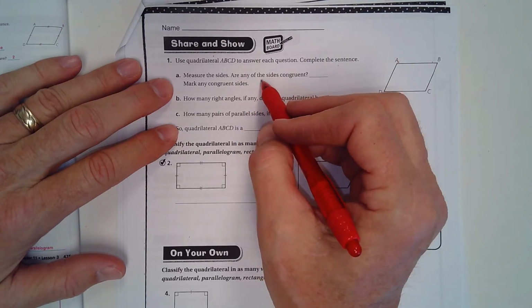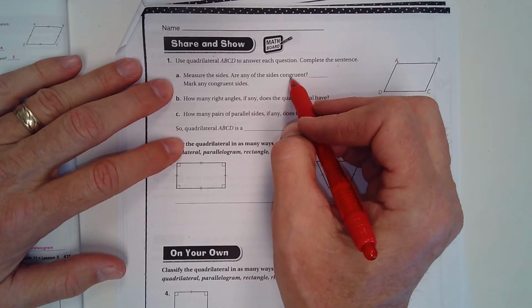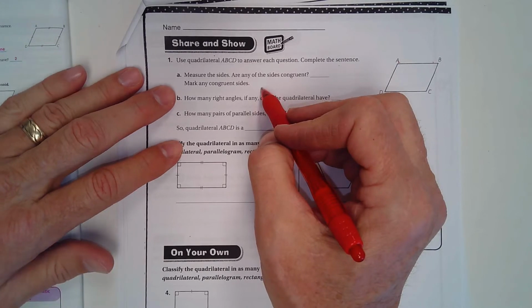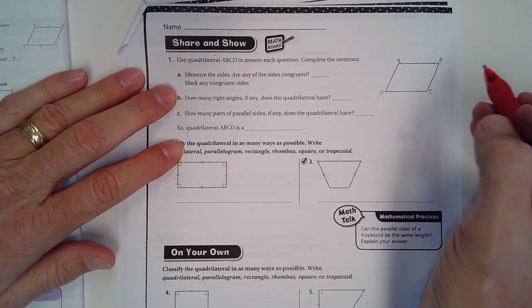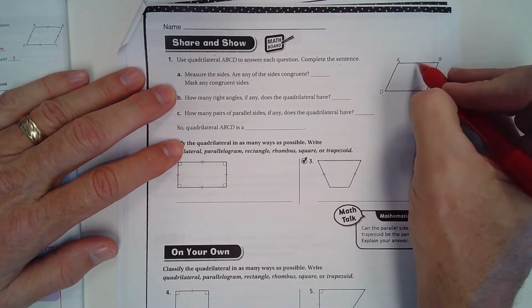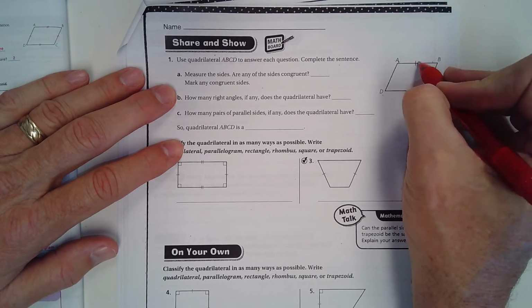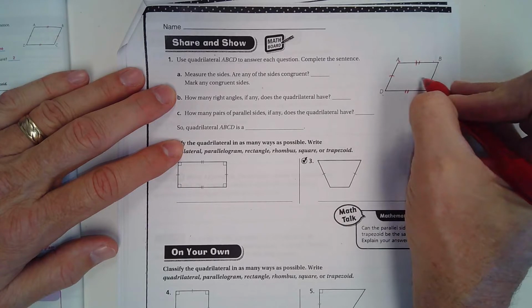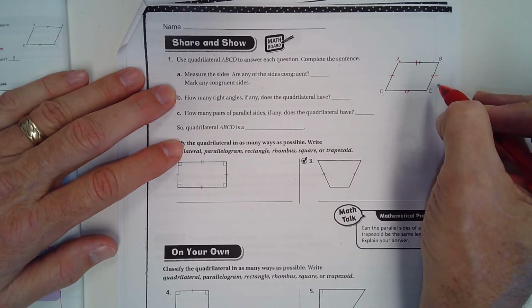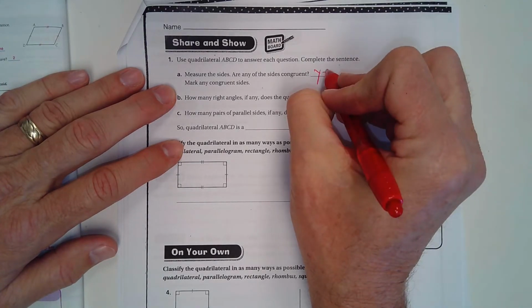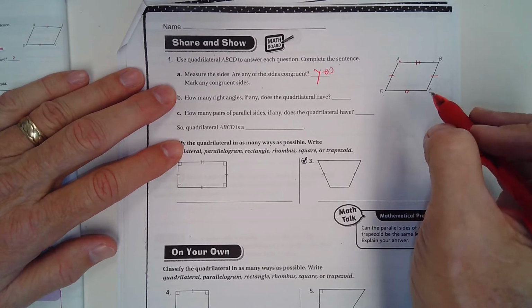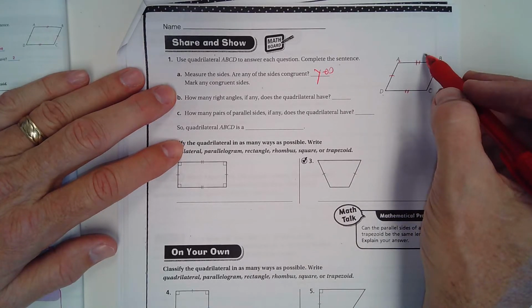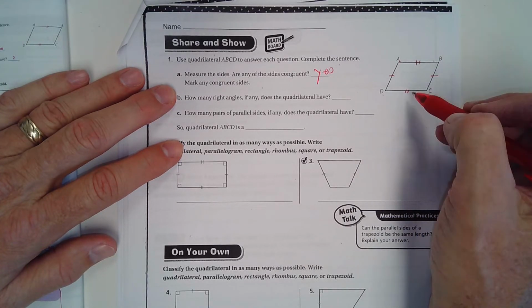Are any of the sides congruent? And mark any congruent sides. Well, if you measured them carefully, you would find out that those two sides are congruent and these two sides are congruent. So the answer here is yes. They don't ask you to actually give the measurement, so I'm not worried about that here.